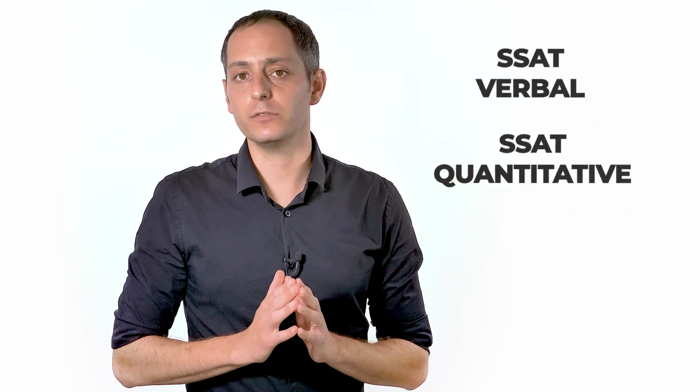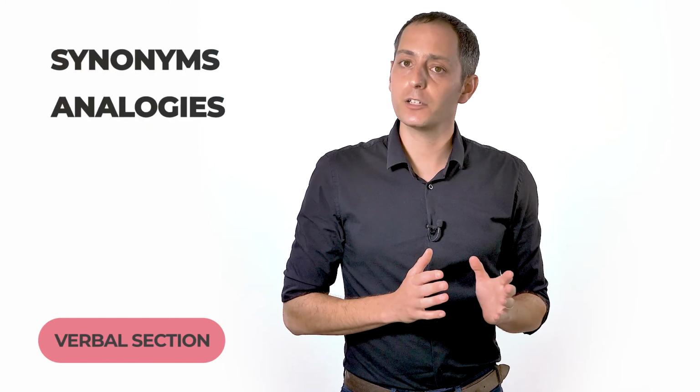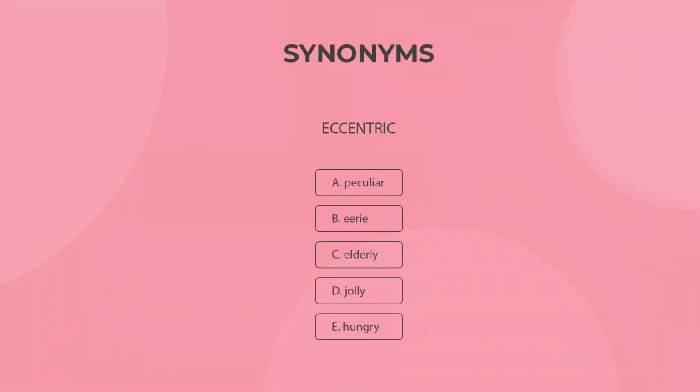Hi again. Now we can continue to the third part of the test, in which you will encounter 2 sections: verbal and quantitative. The verbal section has 2 subsections: synonyms and analogies. It has a total of 60 questions to be completed in 30 minutes. The synonyms subsection assesses your vocabulary. Here you need to choose the word with the closest meaning to the word in capital letters. Try to write down a definition of the capitalized word and see which of the answers fits your definition.